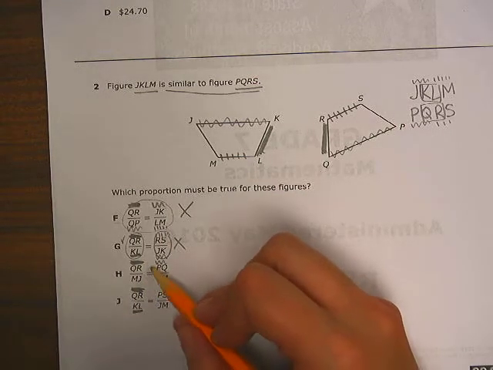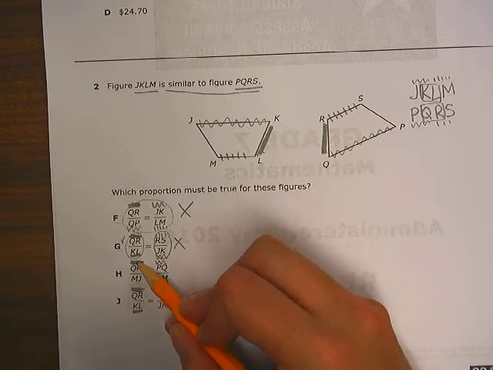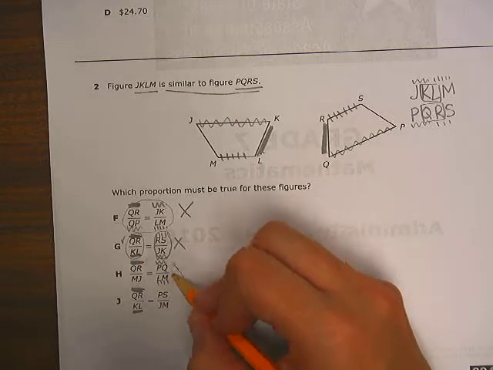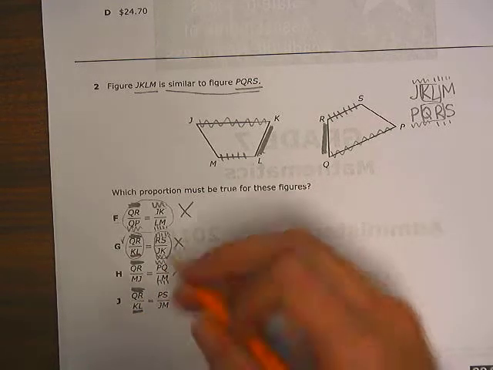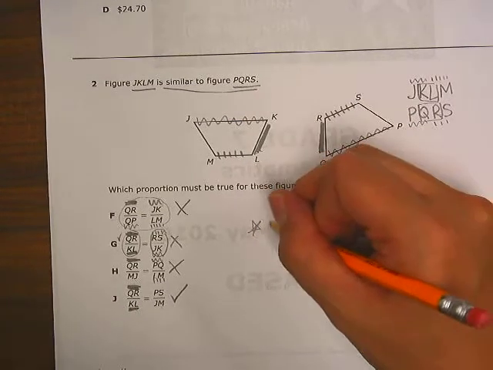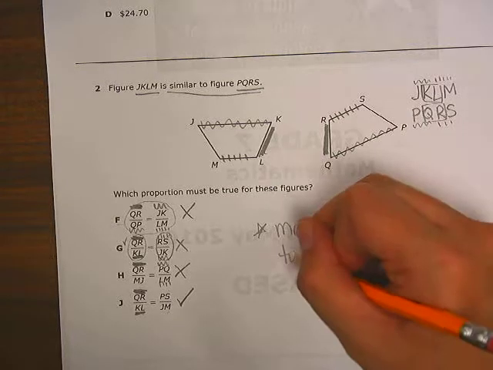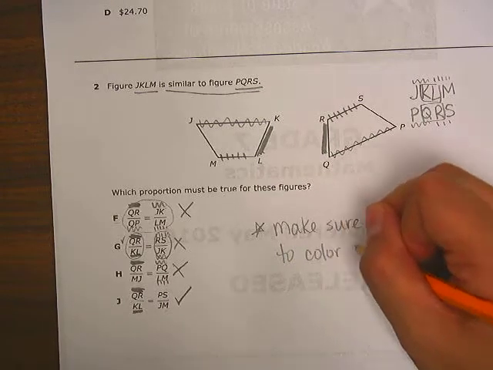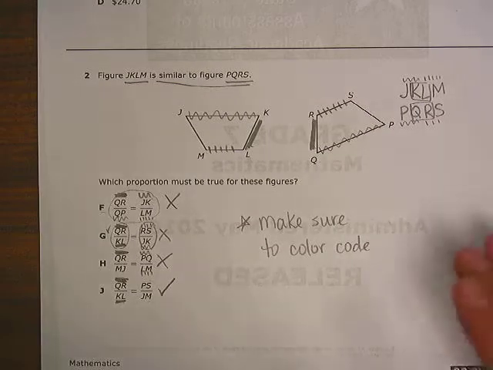Ugh, this one's all over the place. This one's something different in each one. Empty and dark line, squiggly and hash marks. So that's a mess. Then I have dark and dark, empty and empty. That's what I'm looking for. So for a question like this, make sure to color code or do what I did if you don't have or don't want to use a highlighter.